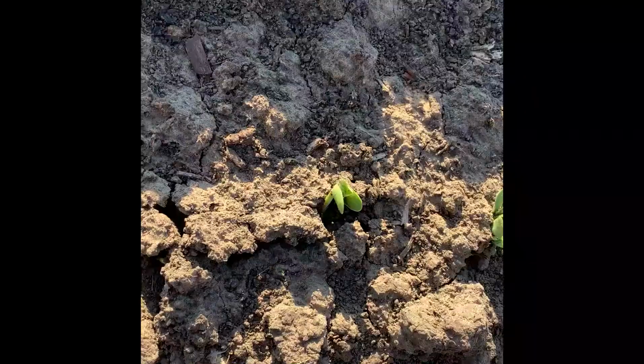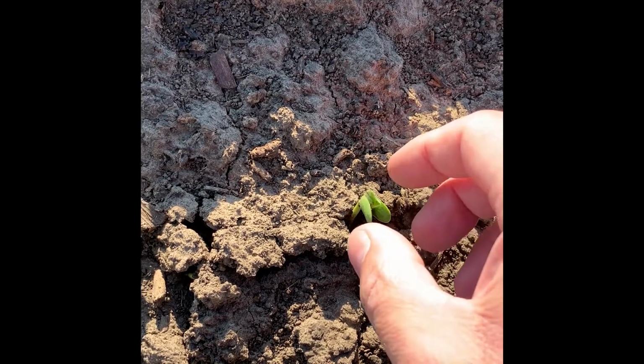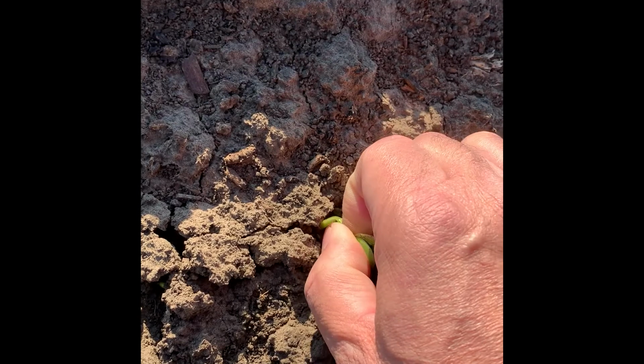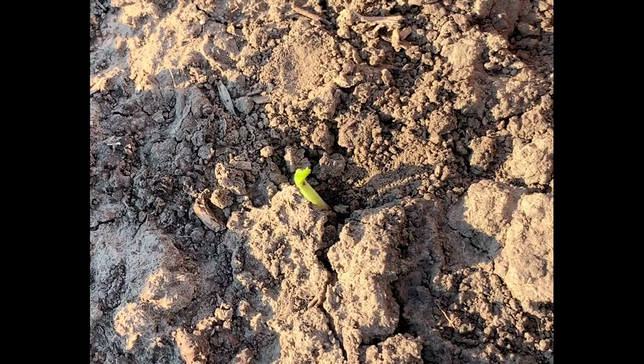So for example, on this one right here, if this cotyledon was to get snapped or get trapped, and then it actually snaps off of that plant, then you end up with basically a stem with no cotyledon, and then that soybean is not going to make it. So you really got to be watching.